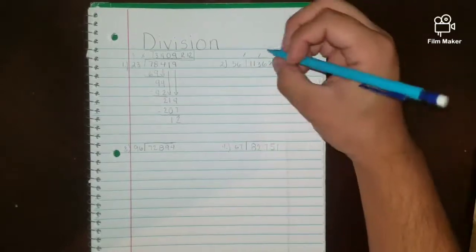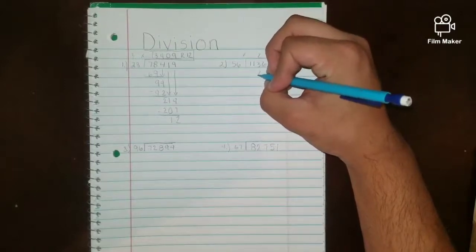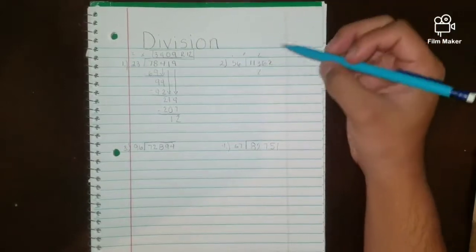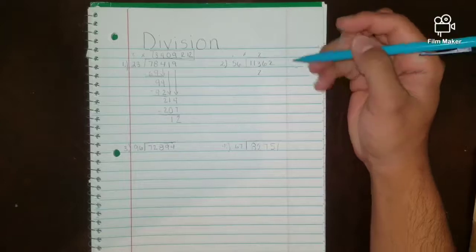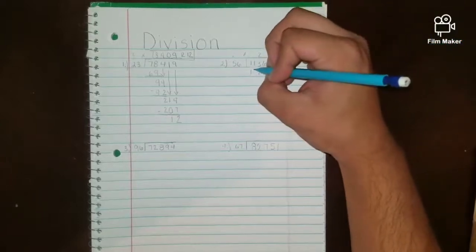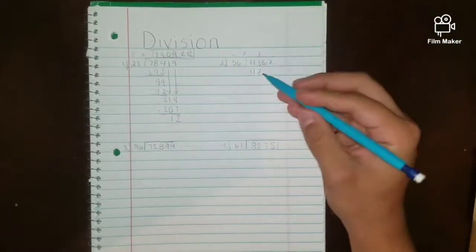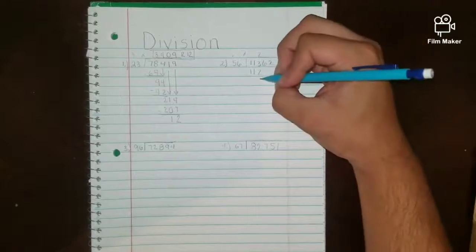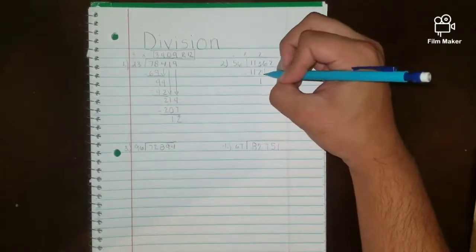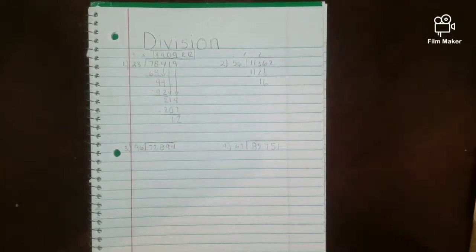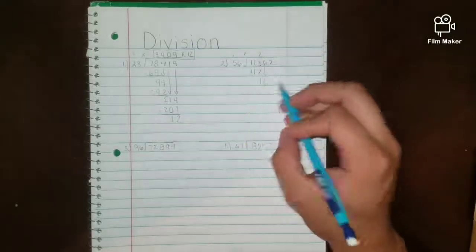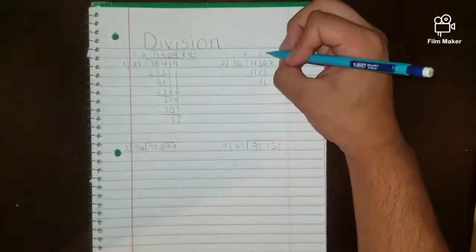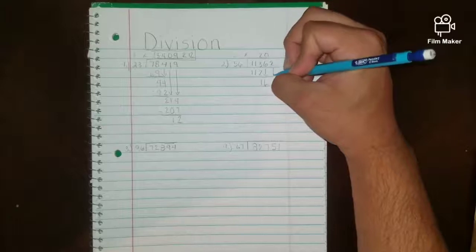So 2 times 6 gives us 12. Put the 2 here and carry the 1. 2 times 5 gives us 10. Plus 1 is 11. We subtract. 113 minus 112 is 1. We bring the 6 down. 56 cannot go into 16, so we have to put a 0 here. And we bring the 2 down.